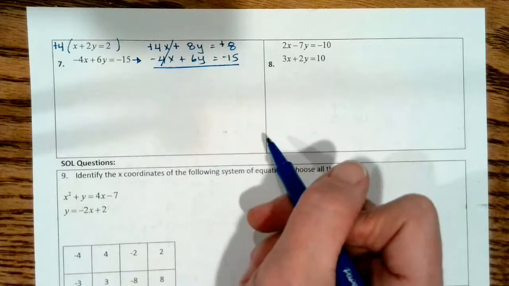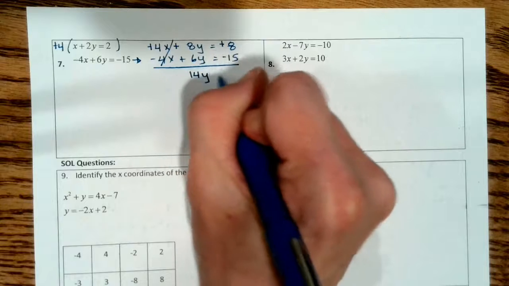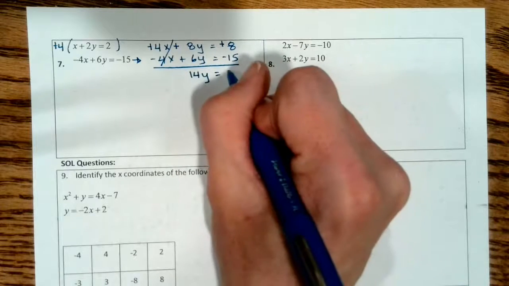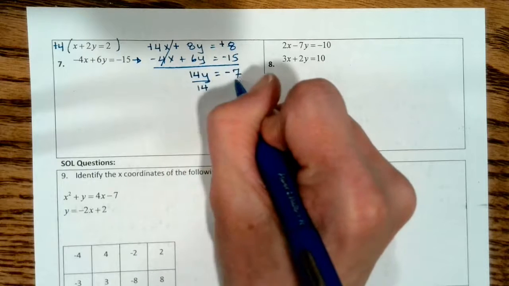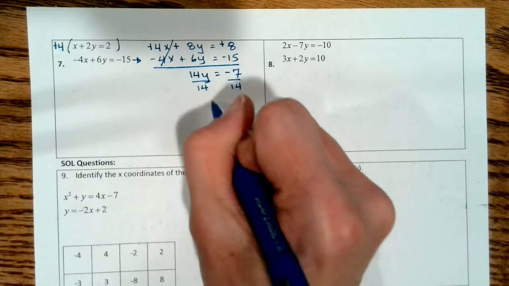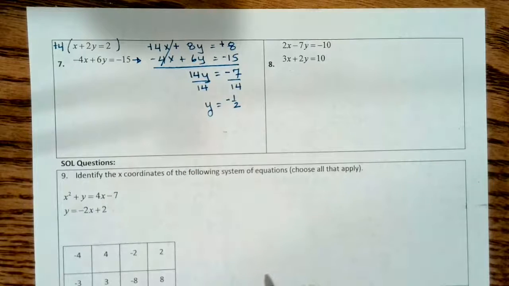My x's cancel out, and I get 14y's are equal to -7. Divide by 14, divide by 14, and y is equal to -1/2.